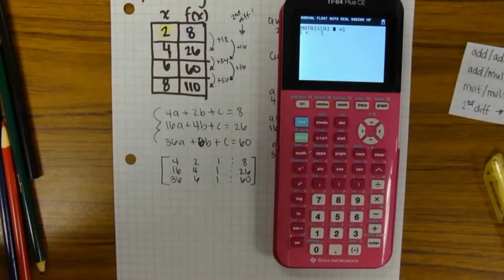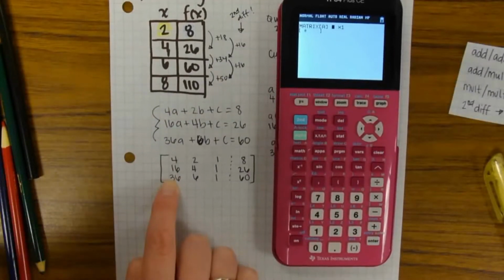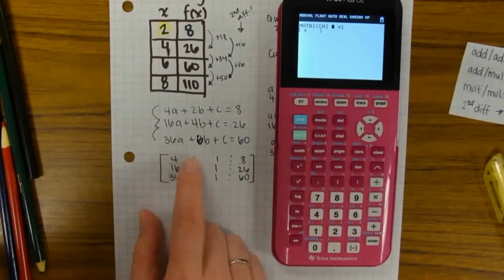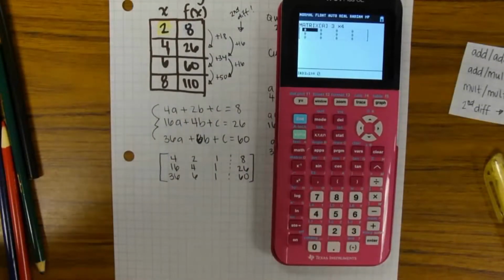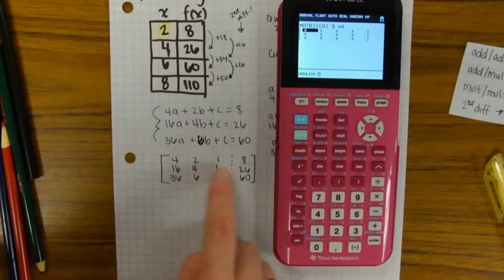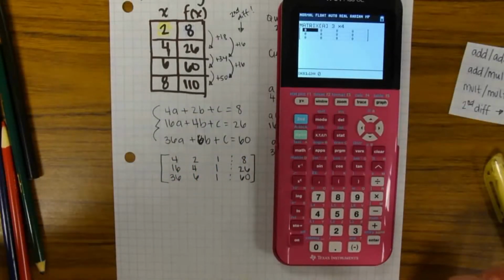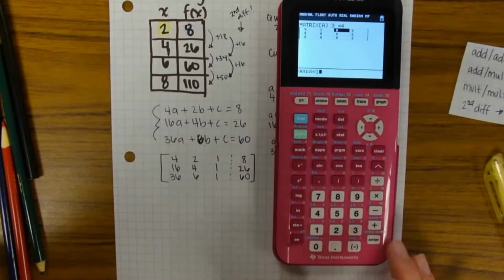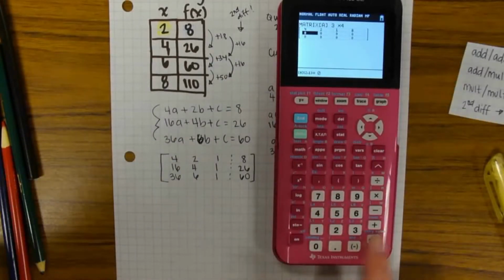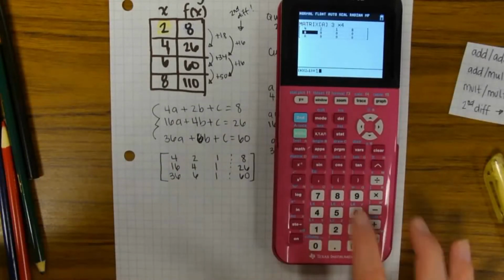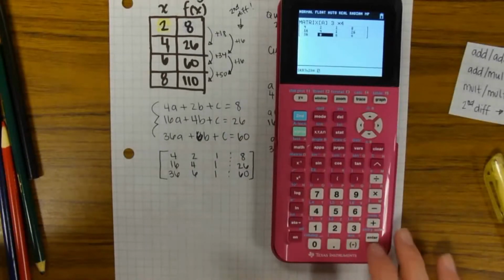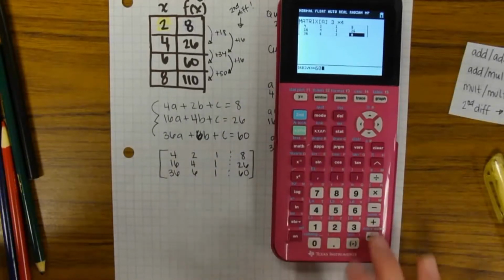Then you have to tell the matrix which size. You do number of rows first, and then number of columns. So we have 3 rows, and then we have 4 columns. So 3 by 4. Enter each of these numbers in, and double check yourself, because if you enter something wrong, it's not going to get you the right answer in the end. So put the number, and then you hit enter. 4, 2, 1, 8. I have to hit enter each time to say I'm done with that cell. 16, 4, 1, 26, 36, 6, 1, 60.